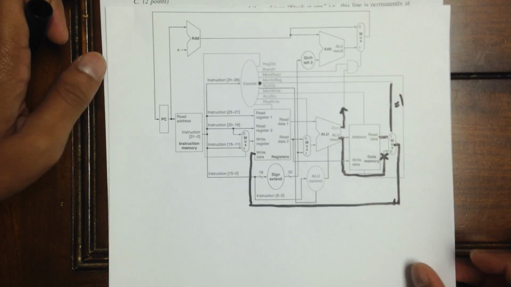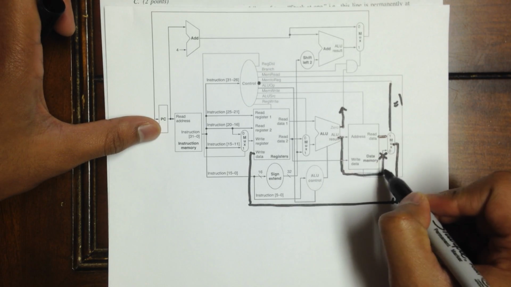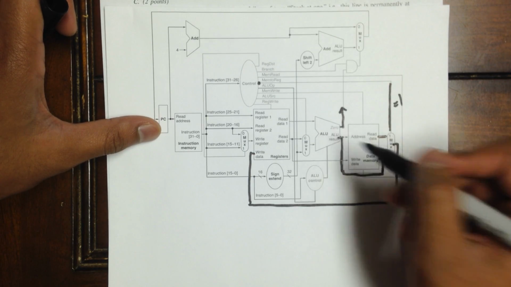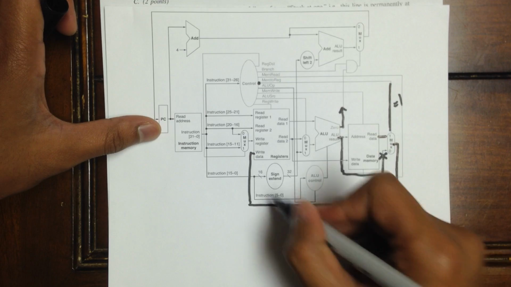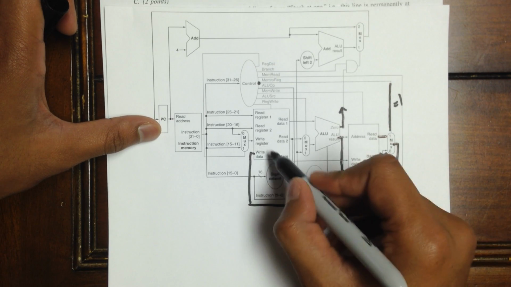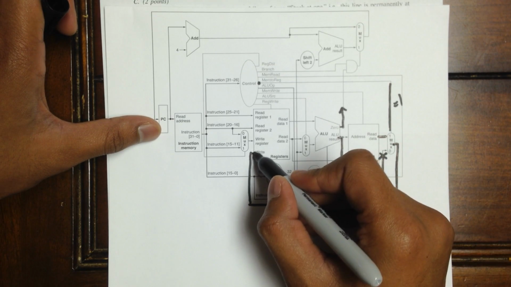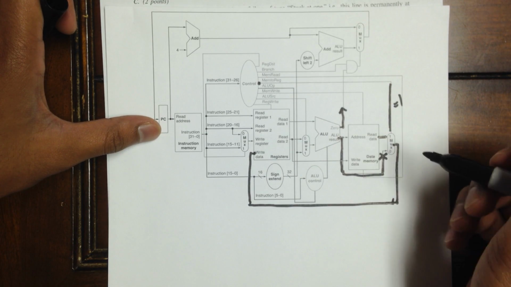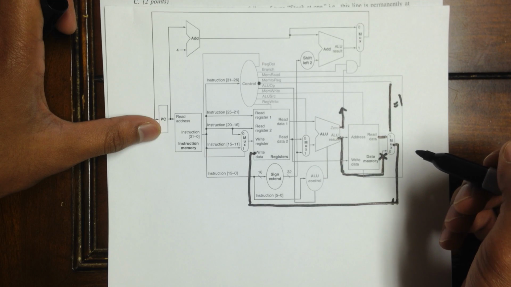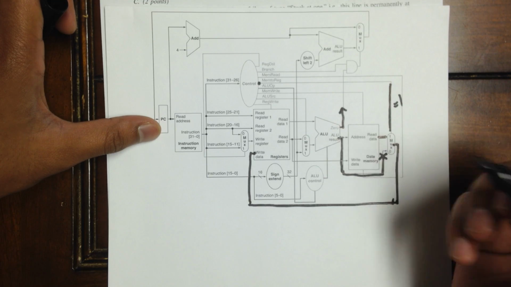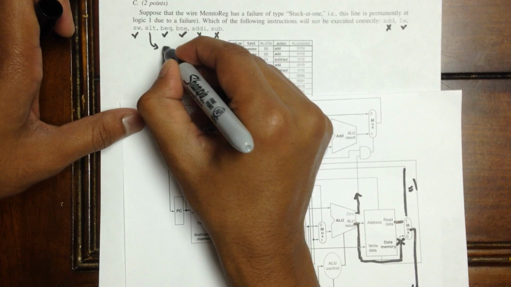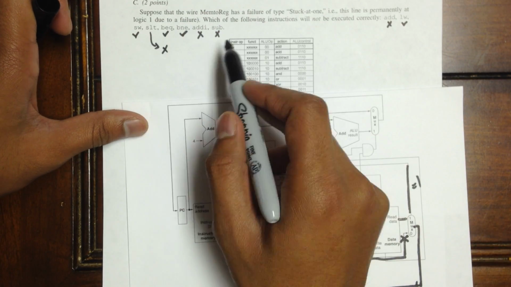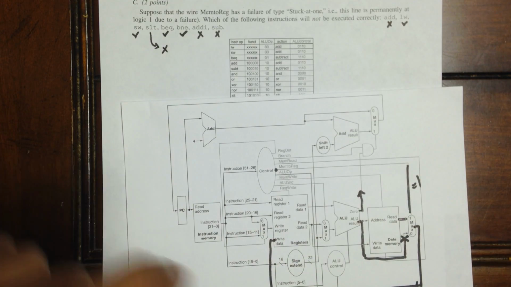So that means that the value here, which is derived on running the SLT in the ALU, is not going to reach the write data wire. So it's not going to work. So basically SLT is not going to work. So these are the instructions which are not going to be executed properly.